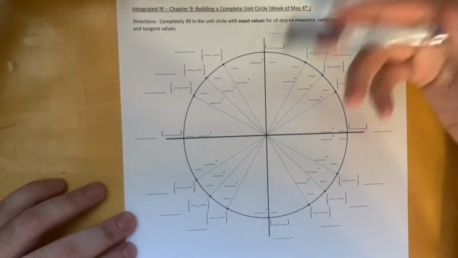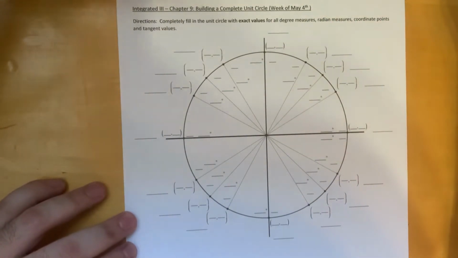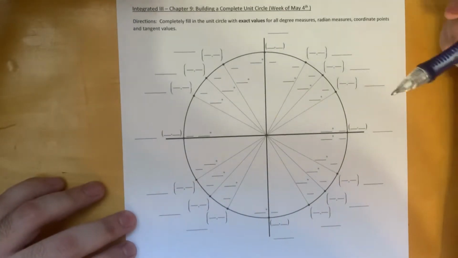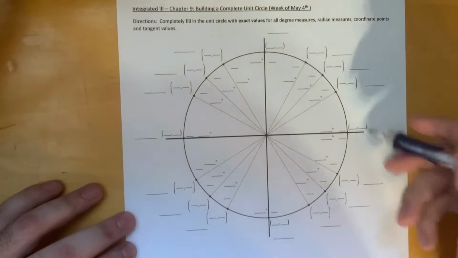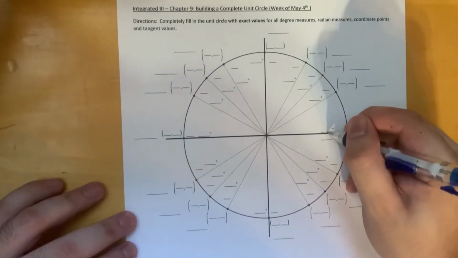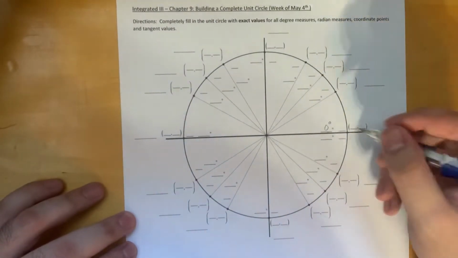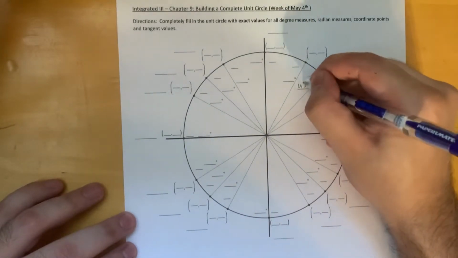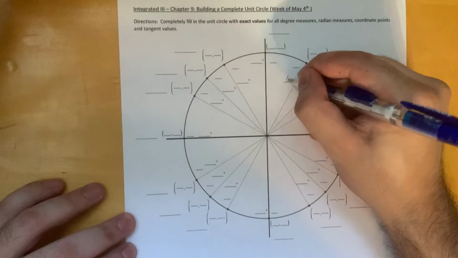So, this is the complete unit circle, and we're gonna fill this out. If you wanna work ahead and try filling this out before me, go for it. So, let's start with the degrees, right? If we start here, that's 0 degrees. If we go up, this is 30 degrees. This is gonna be 45 degrees. This is gonna be 60.